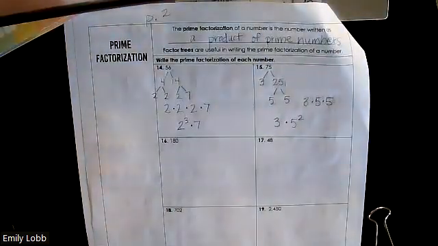If I multiply those all together, I would get 75. Those are the prime numbers I would multiply together to get it. This prime factorization helps us get greatest common factors, and you're going to see that soon, okay? So knowing how to do this is pretty helpful.